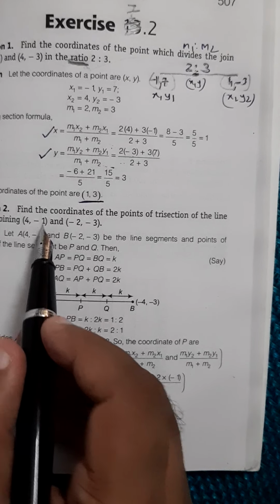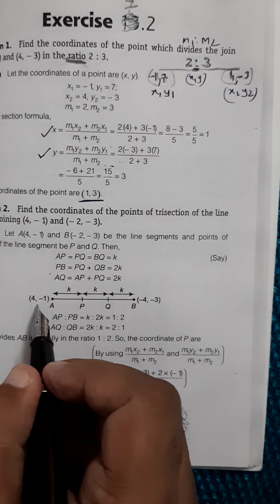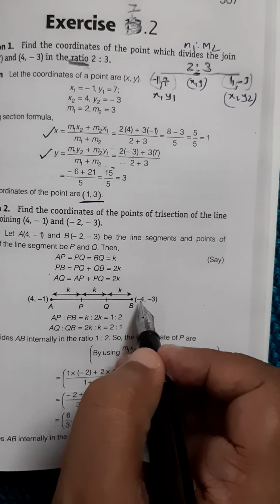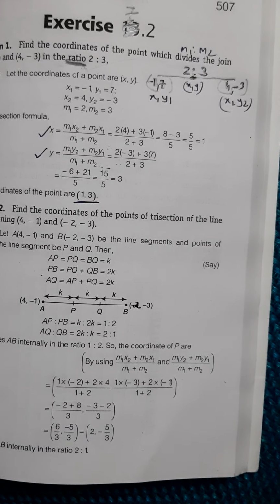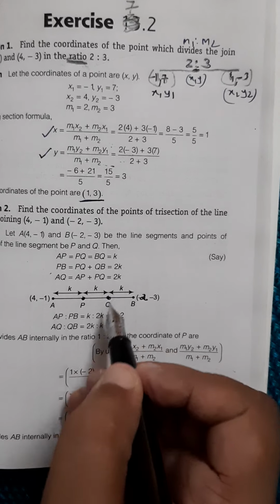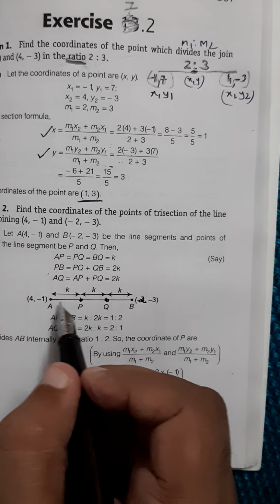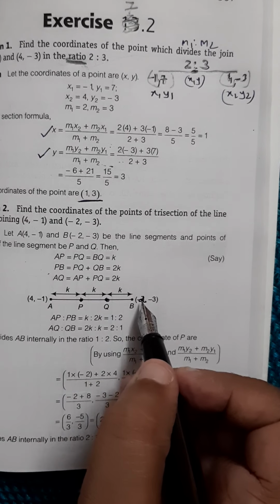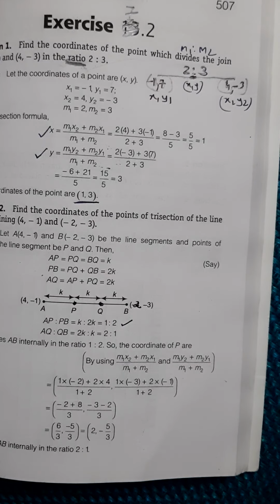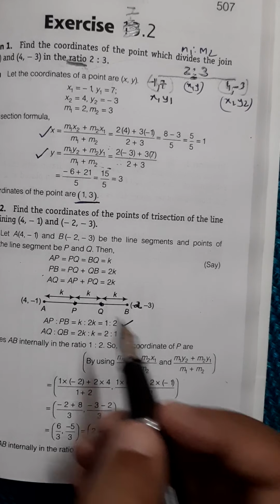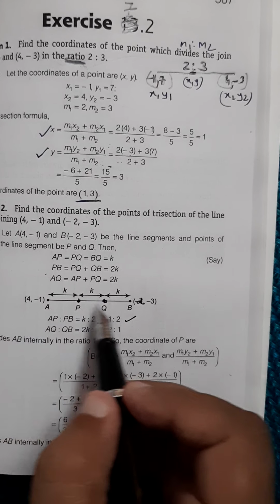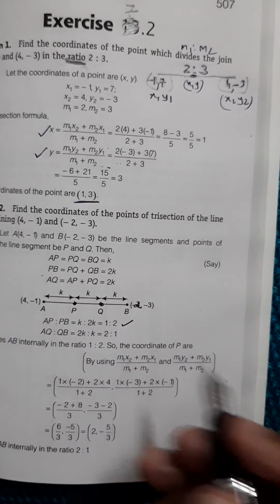The first point 4 comma minus 1 is your x1 y1, and minus 2 comma minus 3 is your second point x2 y2. Now we have to find out the points of trisection. So first I am going to find out p, then I am going to find out q. Now this part is 1 and from here to here is 2 parts. So when I am finding out p, please remember you have to use the ratio 1:2. And when you are finding q, from here to here is 2 parts, from here to here is 1 part, so the ratio here will be 2:1.